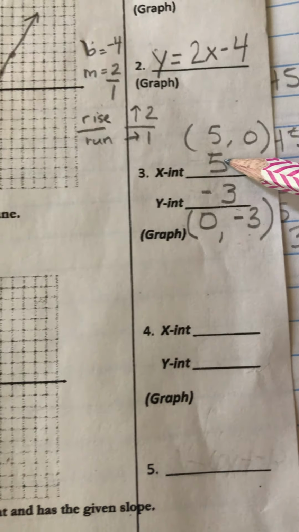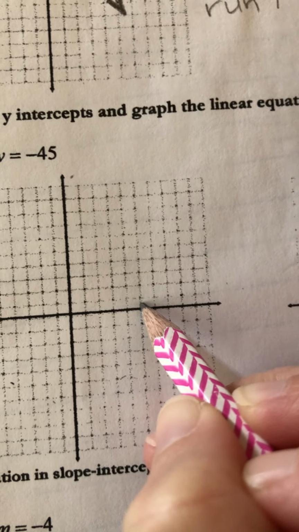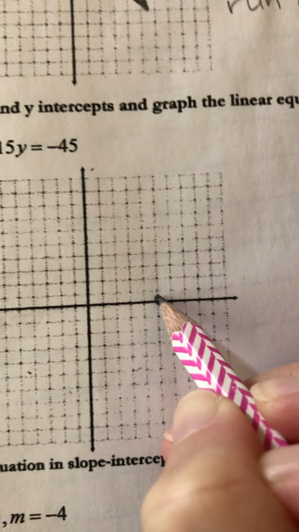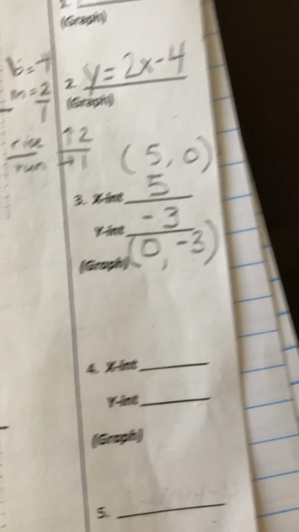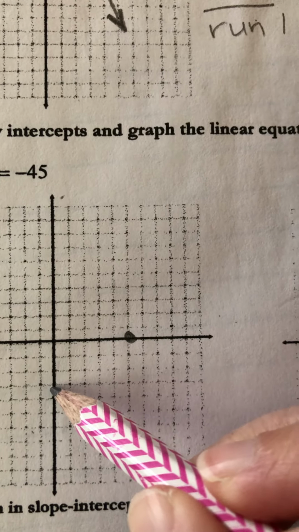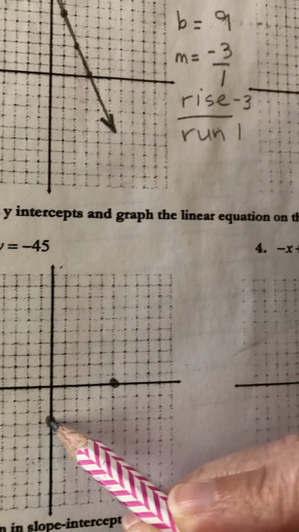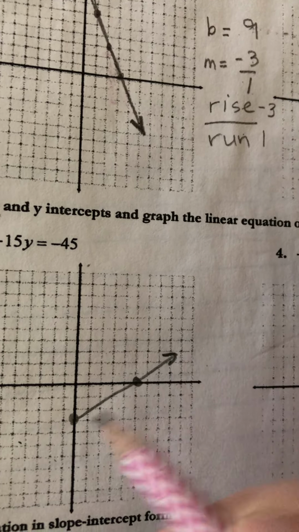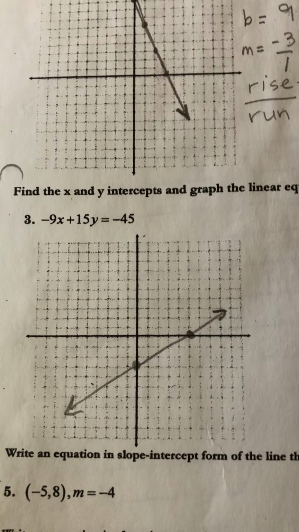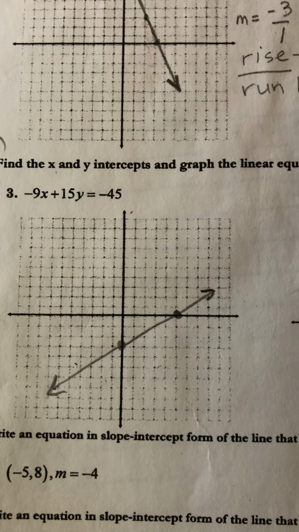So I'm on the x-axis and I'm going to put a point at 1, 2, 3, 4, 5, and that is the point (5, 0), just like we have listed over here. And then the y-intercept, of course, goes on the y-axis. It's -3. So I'm going to come down here and put that there. And then I'm just going to connect those points. And that's what your graph should look like, okay? All right, so that's number 3. And then the next video is going to show you how to do number 4, all right?